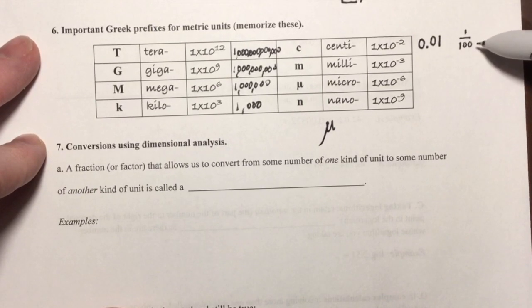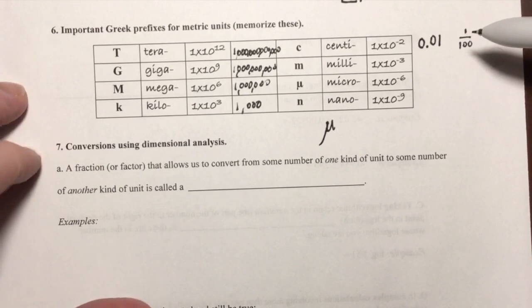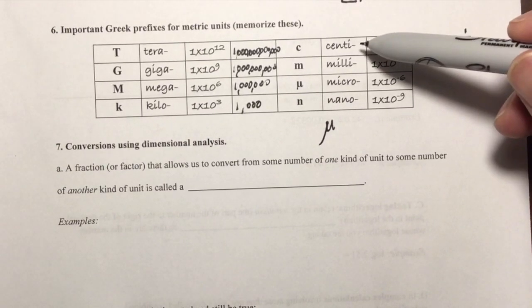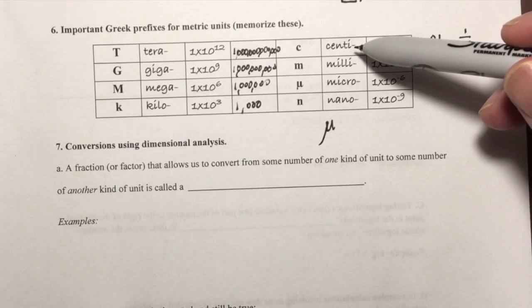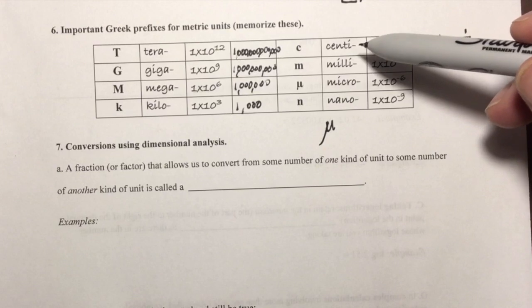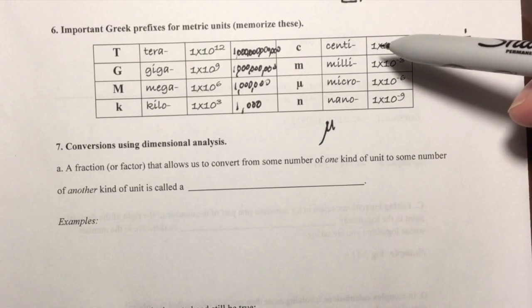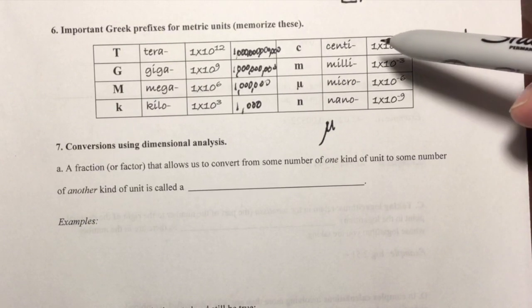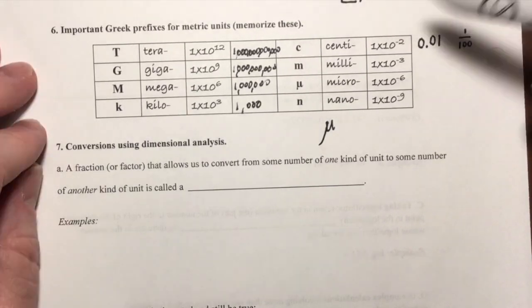Well, there are 100 centimeters in a meter, aren't there? And that's why it gets a little bit confusing, because there are a lot more than 1 of these units in the base unit. The prefix means it is less than 1. But if you have a prefix that's less than 1, that means that you have more than 1 of these units in the base unit.